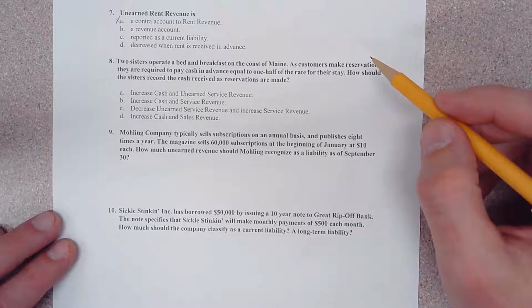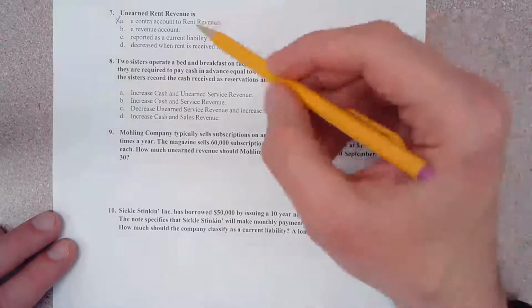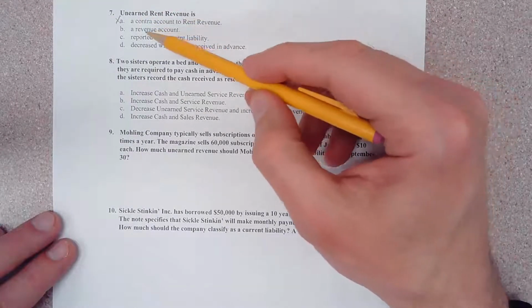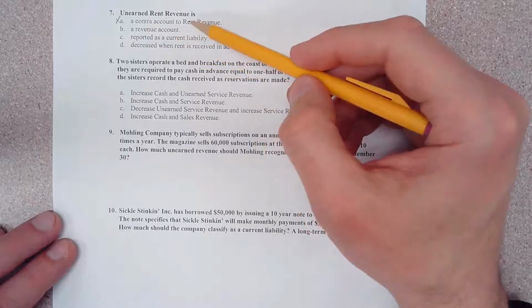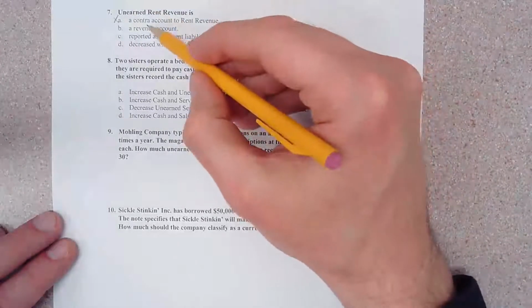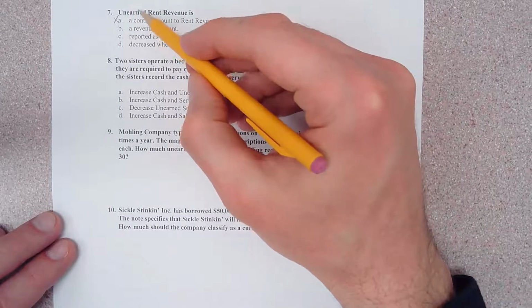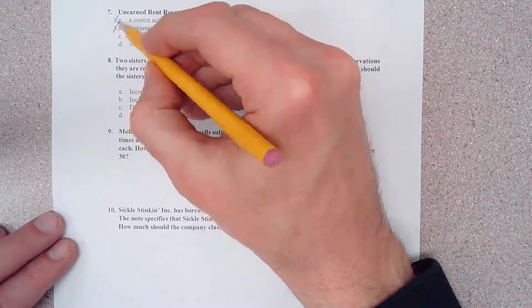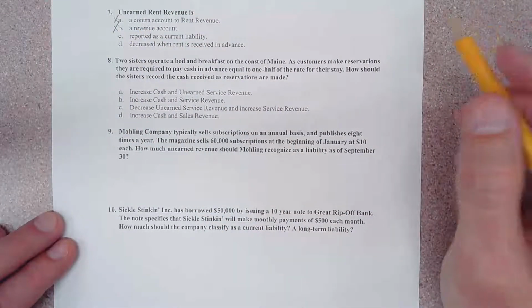Choice B says a revenue account. This, again, unearned revenue is a balance sheet account. A revenue account, this is an income statement. Revenue is found on the income statement. Unearned revenue is found on the balance sheet. Therefore, choice B is wrong.